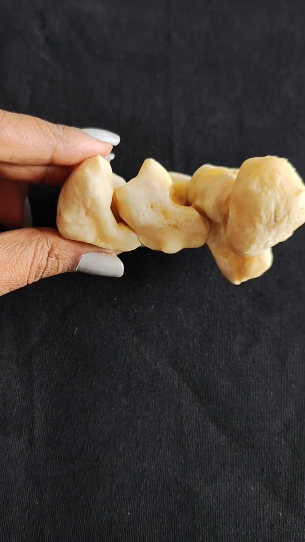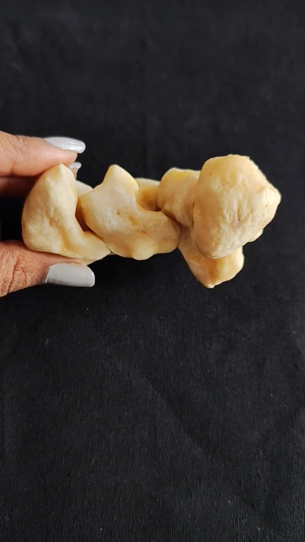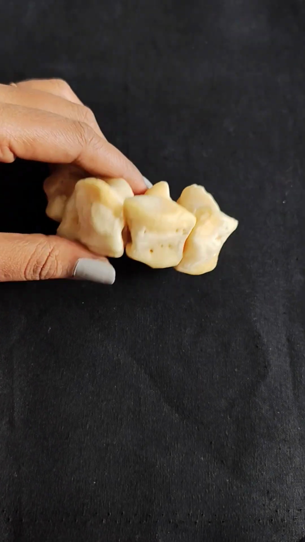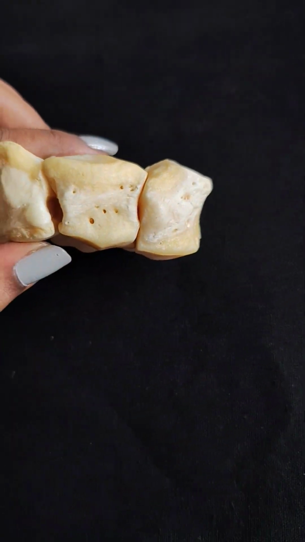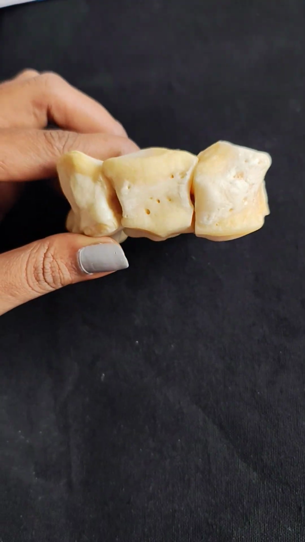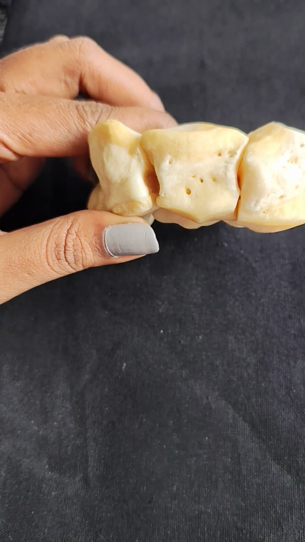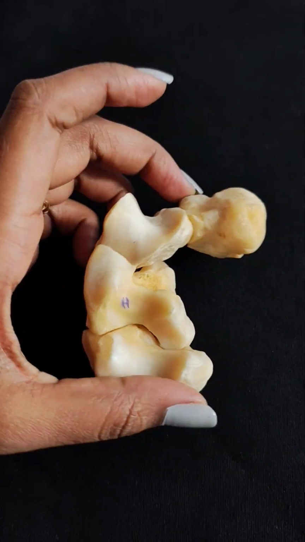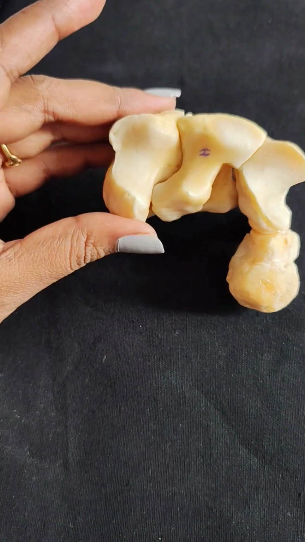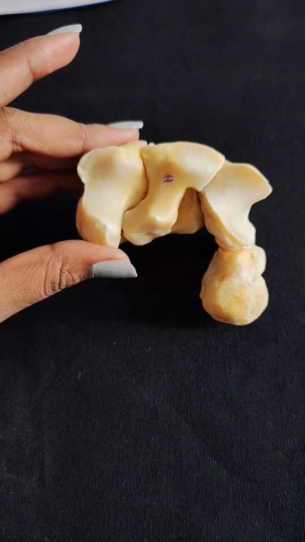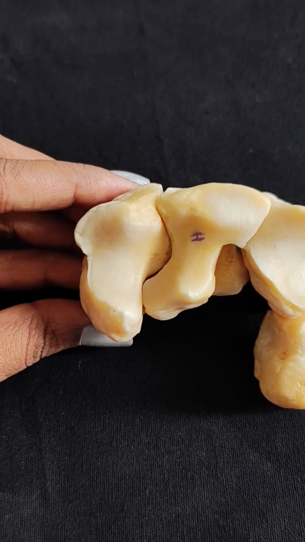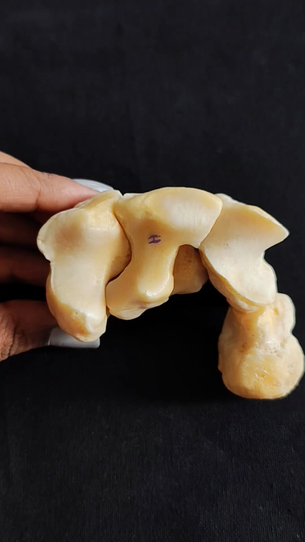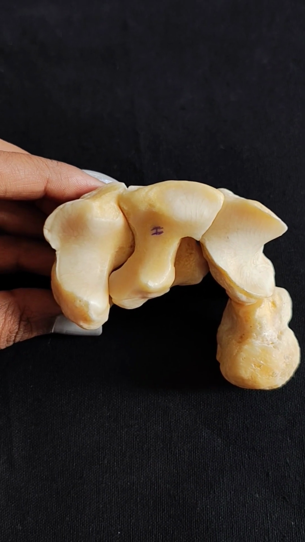This face is the volar face, and this face is the dorsal face. From the dorsal side, you cannot appreciate the accessory carpal. It is visible from the volar aspect. The largest carpal in the proximal row is the radial carpal.